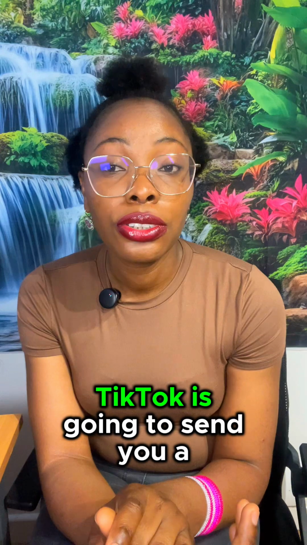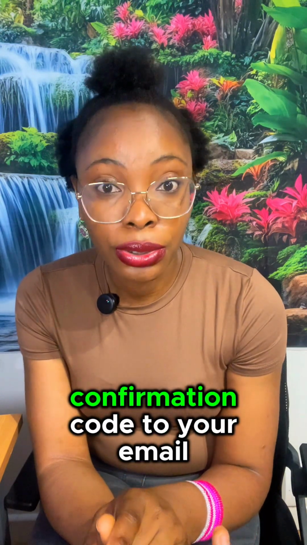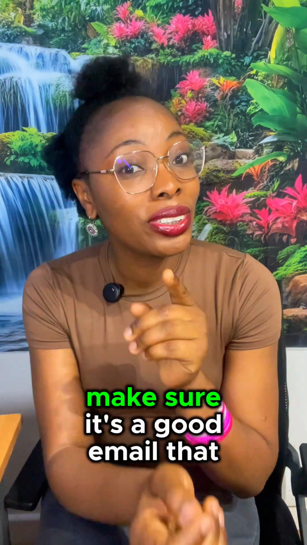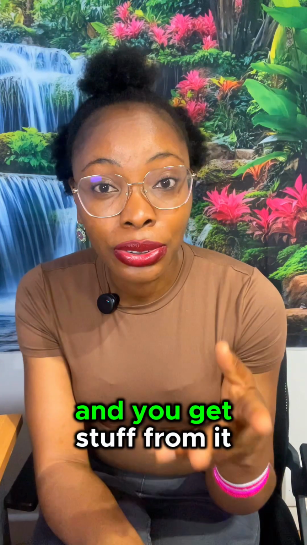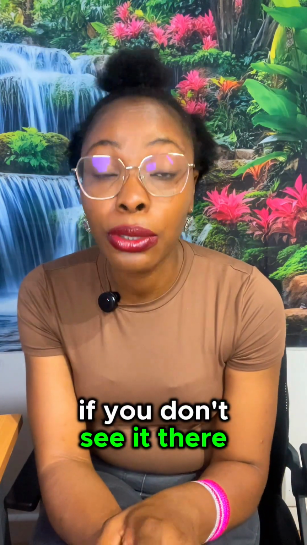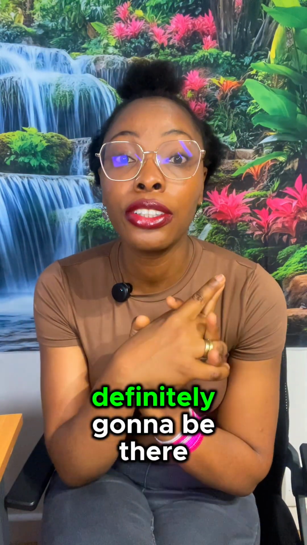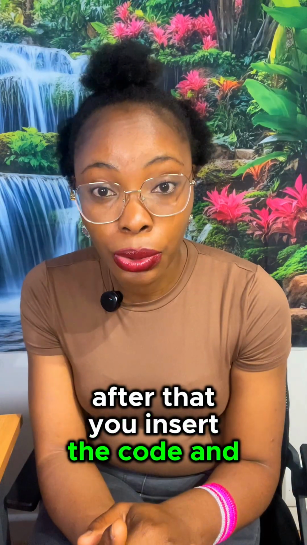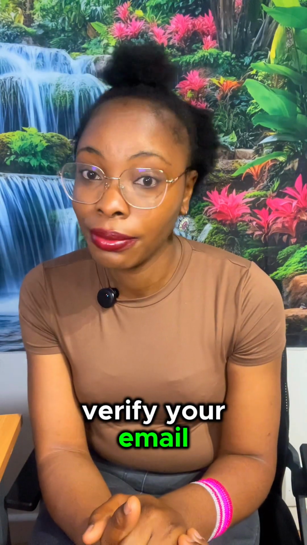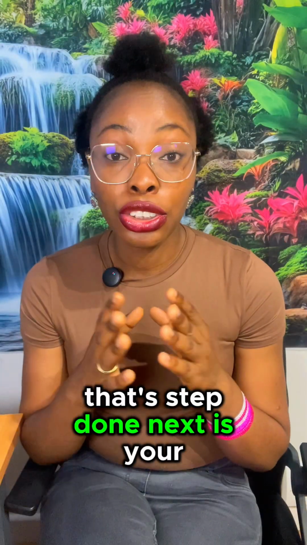After doing that, TikTok is going to send you a confirmation code to your email. Make sure it's a good email that you're using and you get messages from. If you don't see it there, go to your spam to check. It's definitely going to be there. After that, you insert the code and verify your email. That step is done.